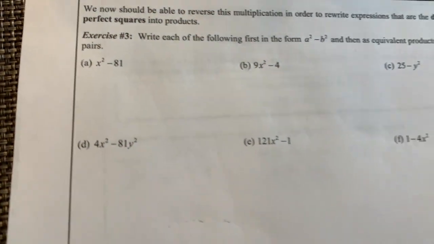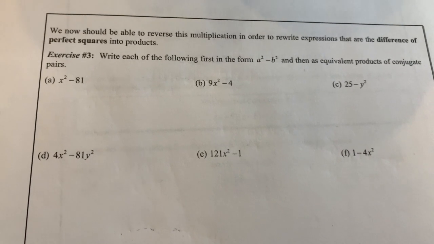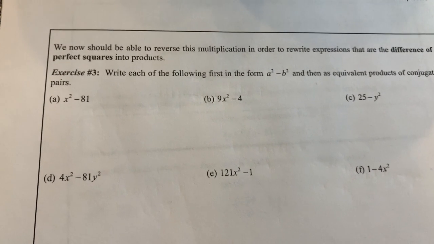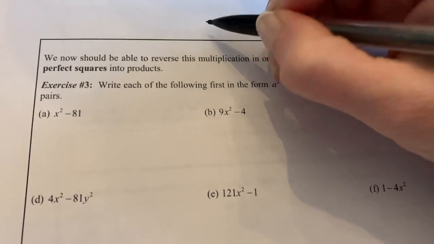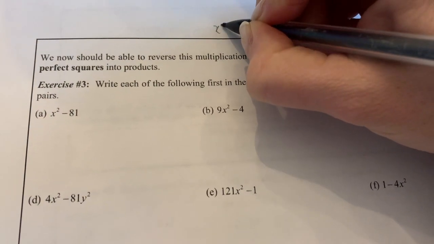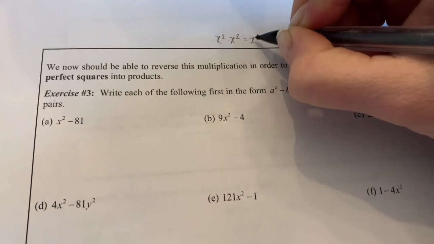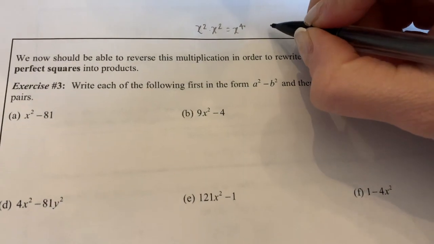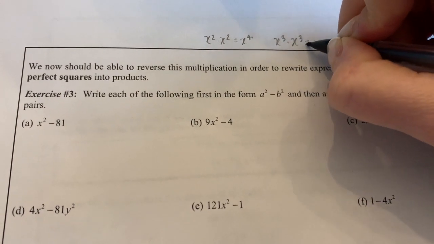So this is very easy, but it does get tricky when we're dealing with exponents, okay? And I'll explain why quickly. When we're multiplying exponents by themselves, for example, x squared times x squared is x to the fourth, right? So x to the fourth is a perfect square. What happens if we do x cubed times x cubed?